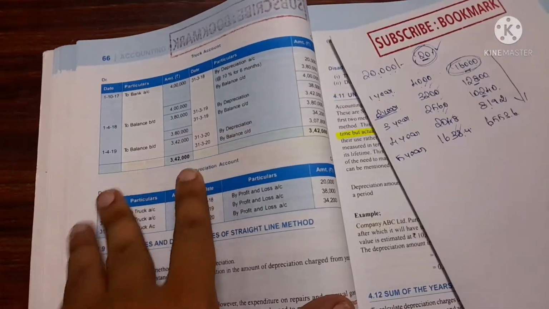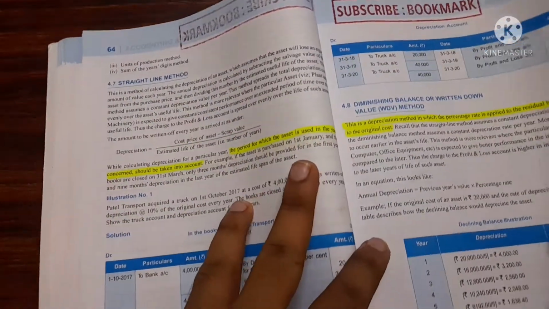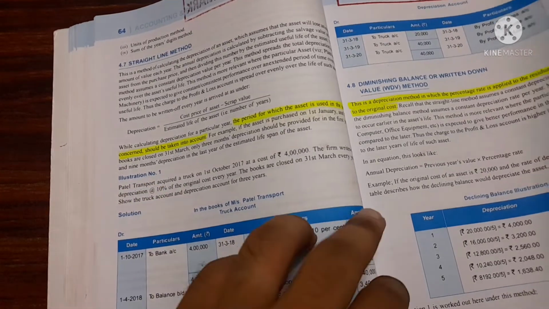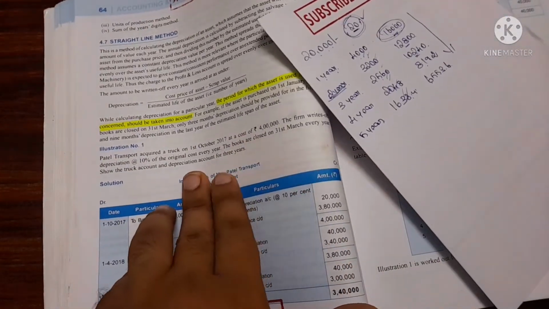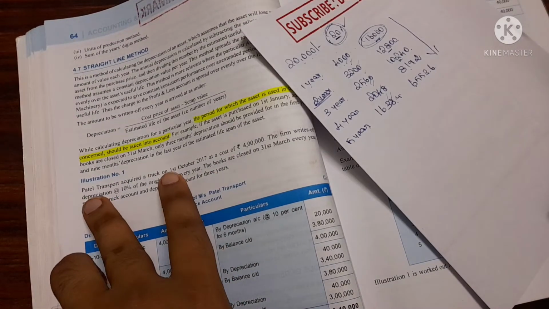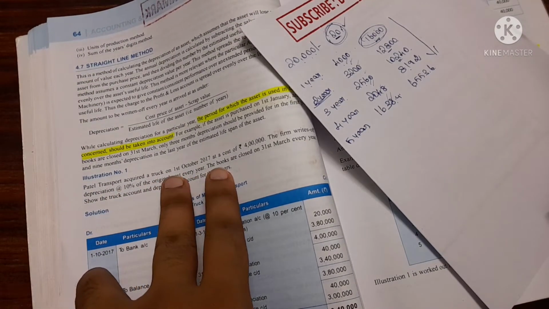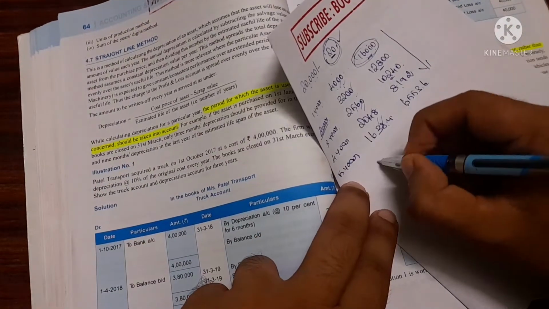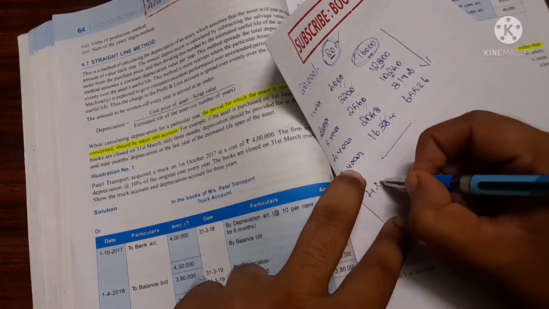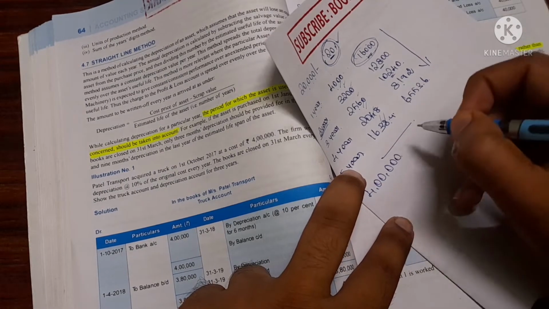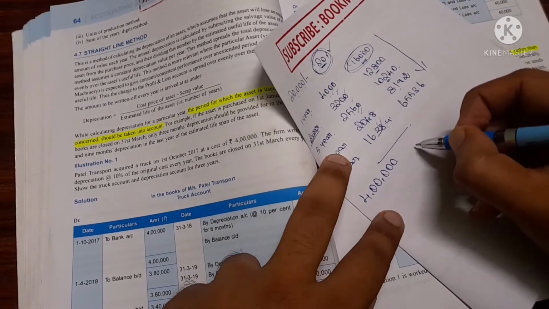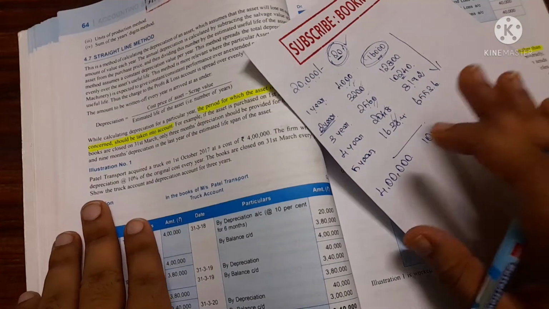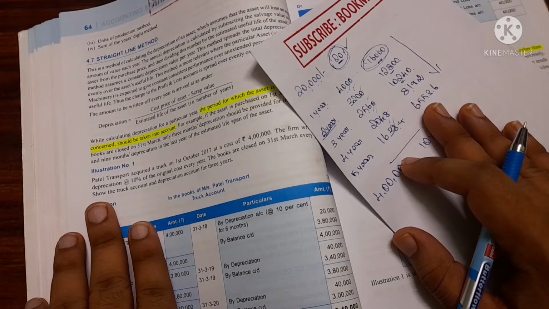One more example they have given. The data is the same as illustration number 1. Patel Transport acquires a truck on 1st October 2017 at a cost of 4 lakh. It purchased a truck at a cost of 4 lakh and depreciates at 10% every year. We have to find the depreciating amount by the written down value method.